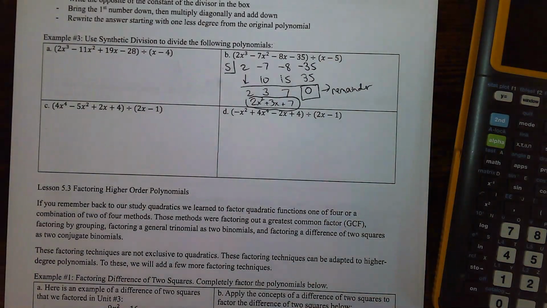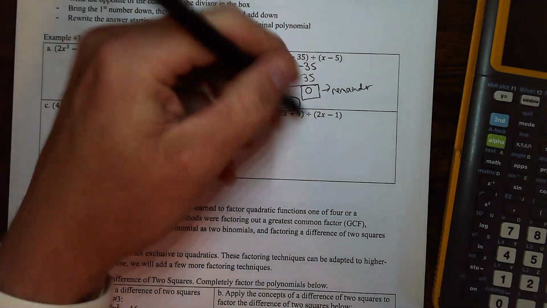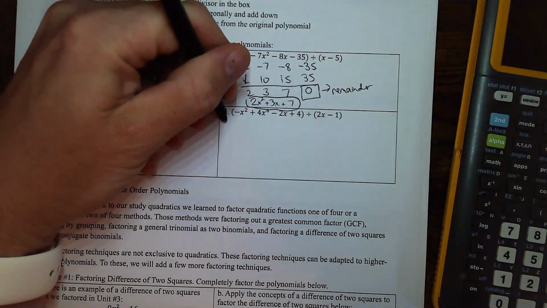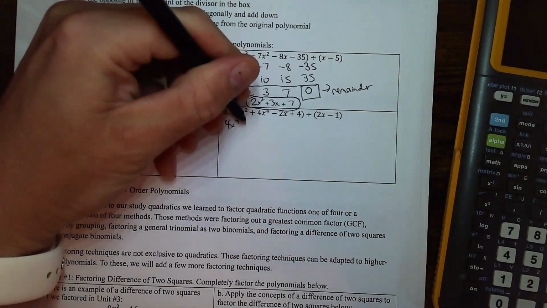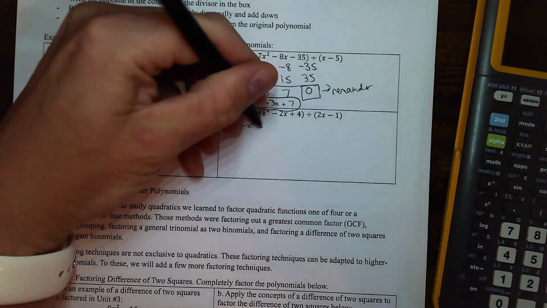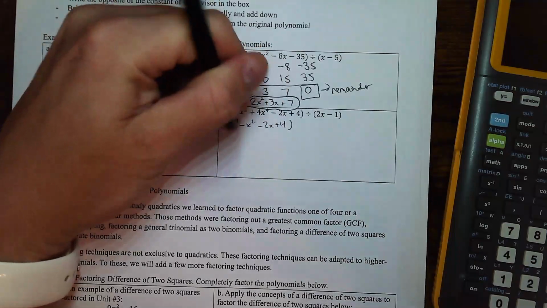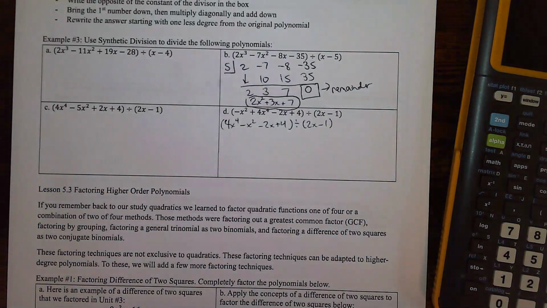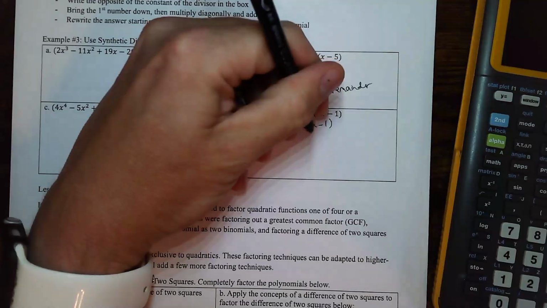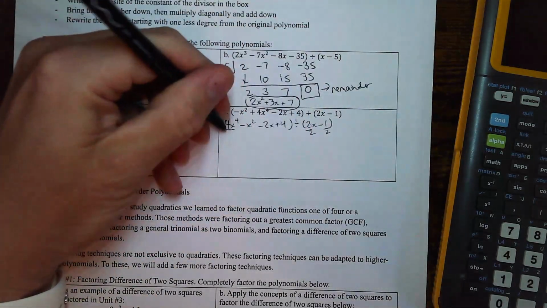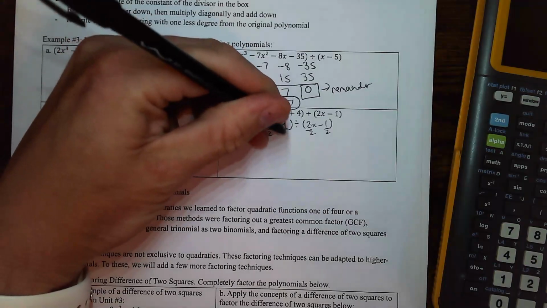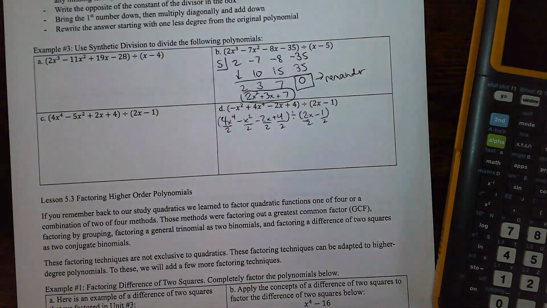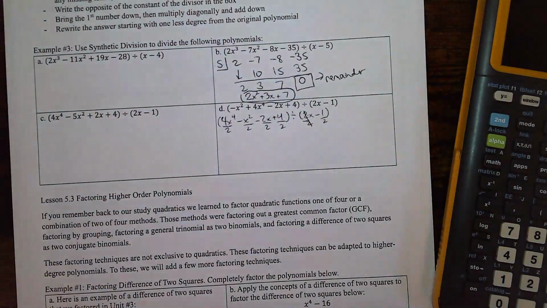Now on this one, we got a couple of things we need to do. First off, we need to put these in order. So it's 4x to the fourth minus x squared minus 2x plus 4 divided by 2x minus 1. And the next thing we need to do is divide everything by the leading coefficient there. Your number in front of the x has to be 1. So I have to divide everything by 2.